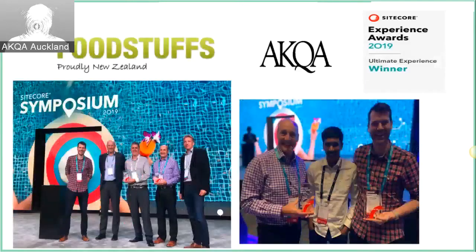First thing to share: AKQA and Footsteps, we won the Experience Awards, the Ultimate Experience Award. Experience Awards categories are there for all of commerce. Globally, three implementations won awards, but out of the three, we won the best award across the globe. It was a good achievement for New Zealand as well as for Footsteps.